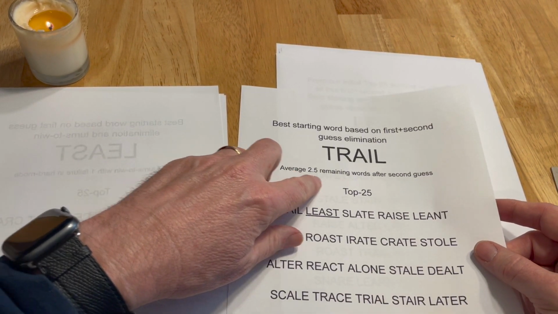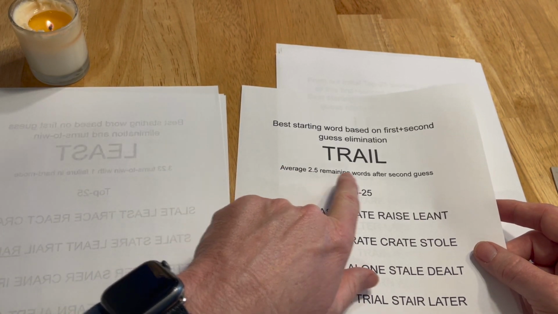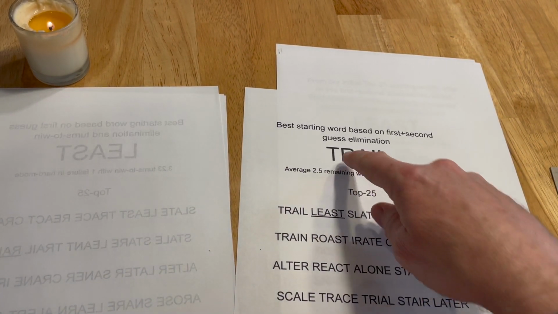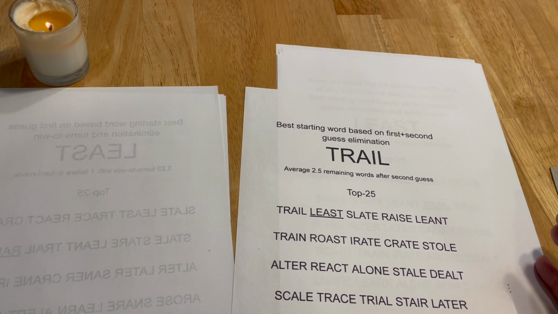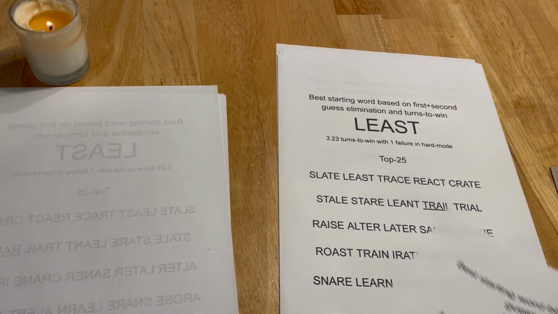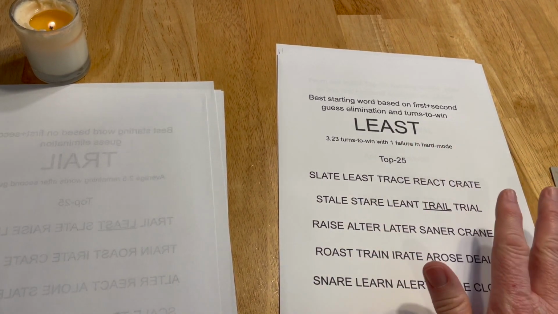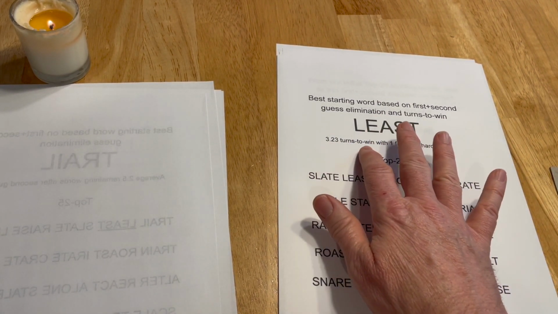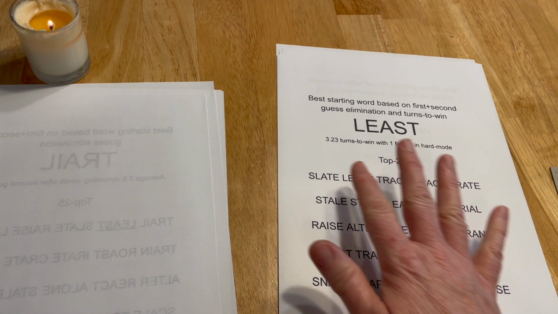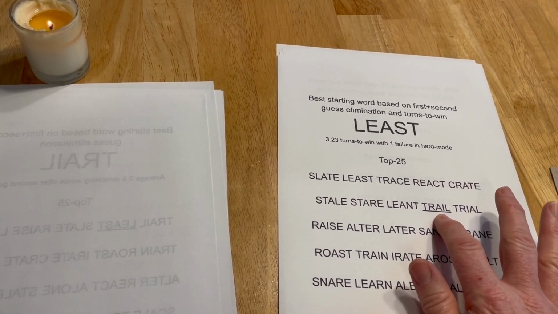But we do have some new words in here. After sorting, instead of by average remaining words after the second guess, where the word trail was on top, and taking those words and sorting by the number of turns to win, trail remains in the list, but now it moves to 9.